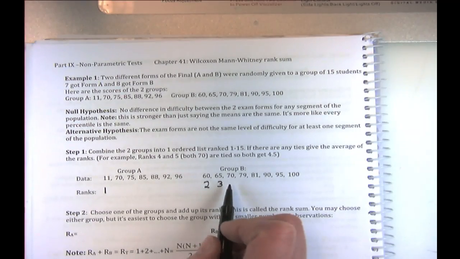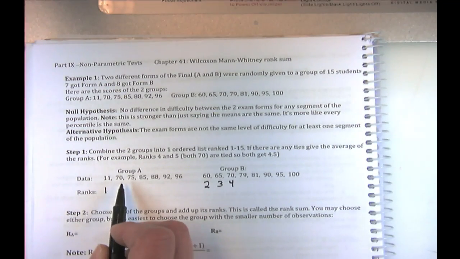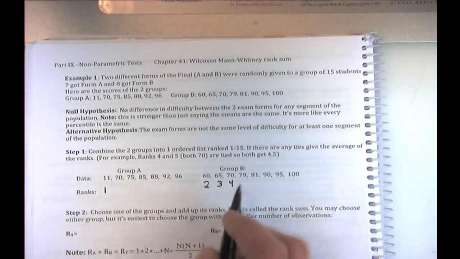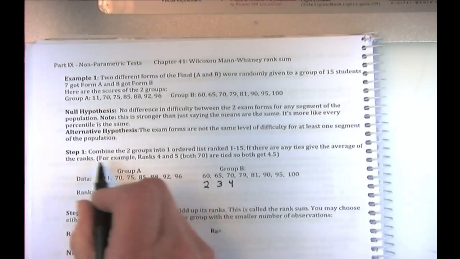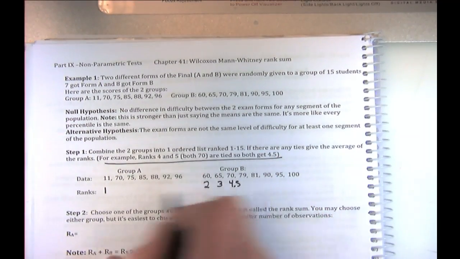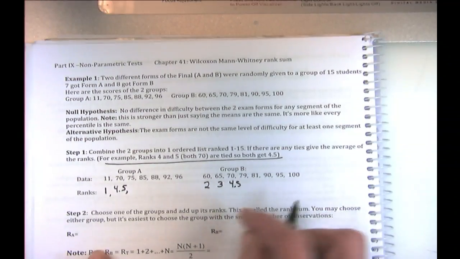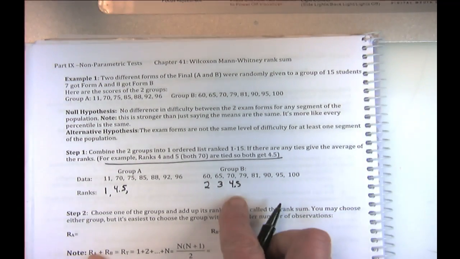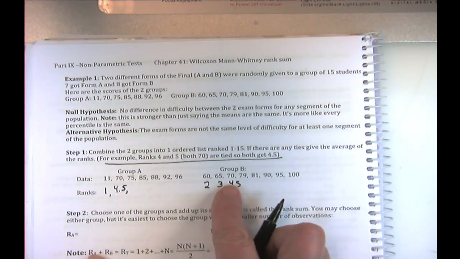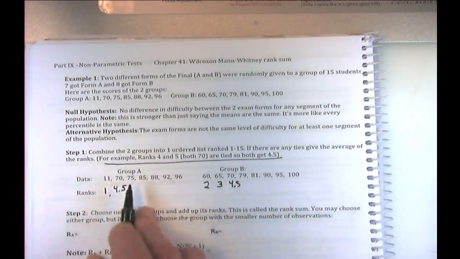There are no more 60s, so now you might say, oh, you give a 4 to 70, but wait a minute. 4 and 5, it's taking up 2 spots, a 4 and a 5. So what we do is they get the average. Instead of giving one a 4 and one a 5, they both get 4.5, which means our next smallest score, after 70, is 75. Do you think we should give that a 5?